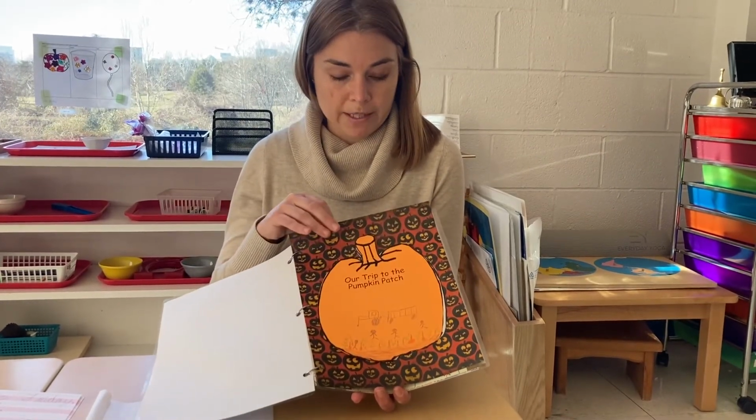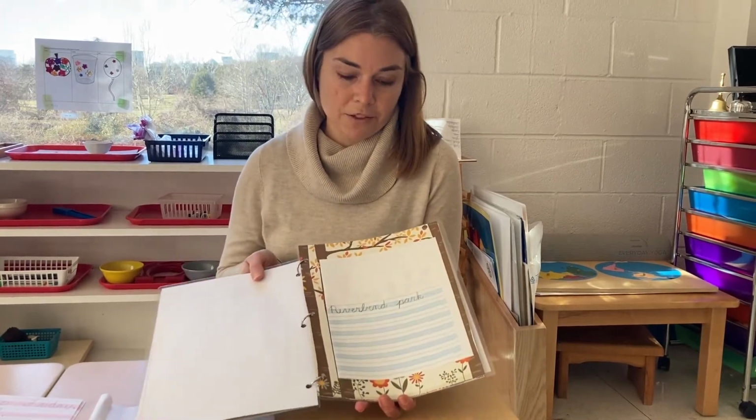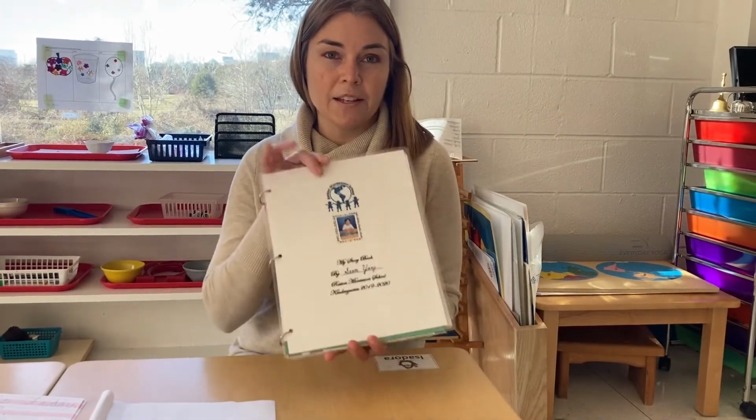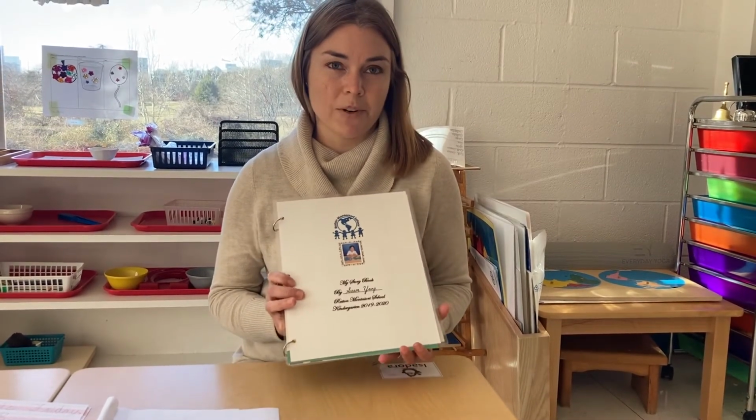So the children will get to write about their experiences, about fun things that they have done in and outside of the classroom. Okay, and then at the end of the year, they will have a collection of those stories that they wrote as a memory of their kindergarten year.